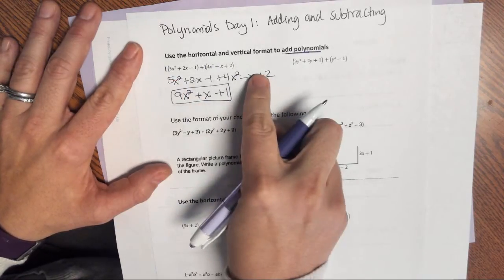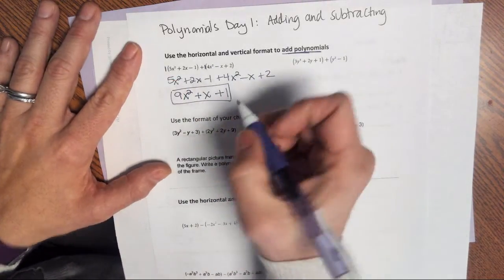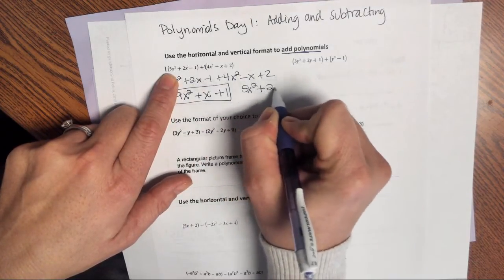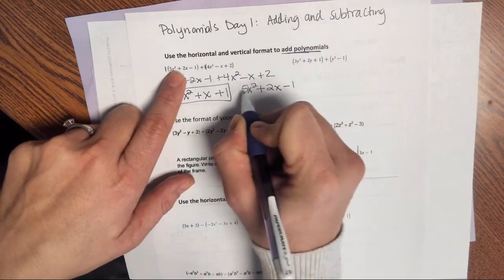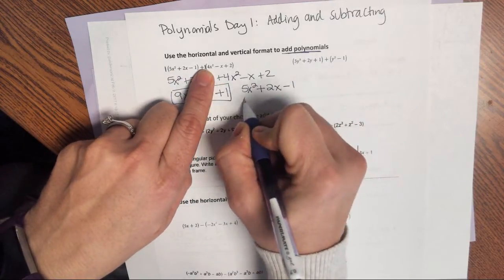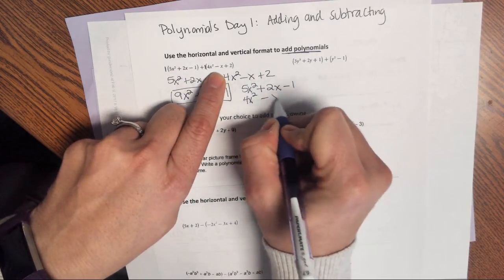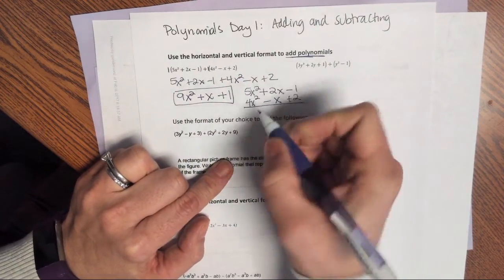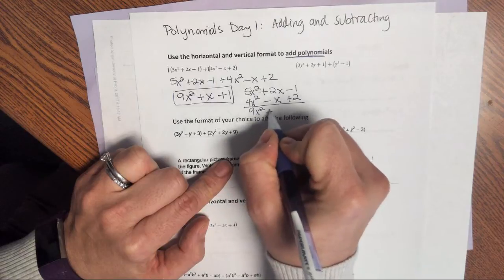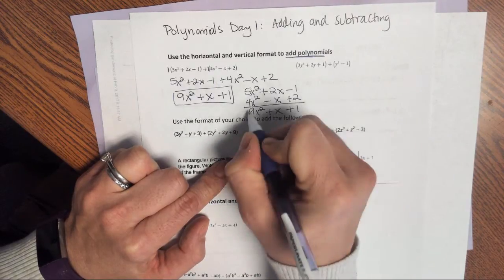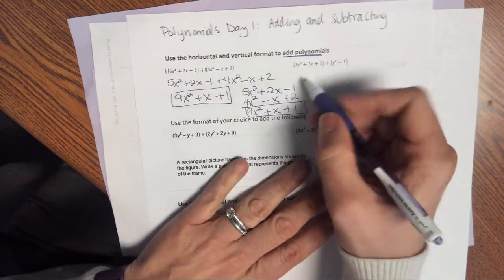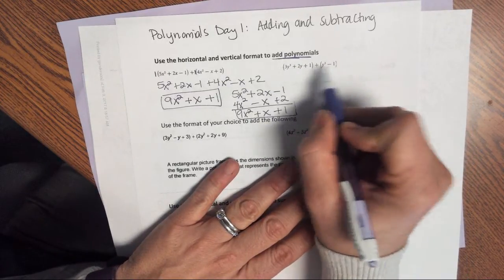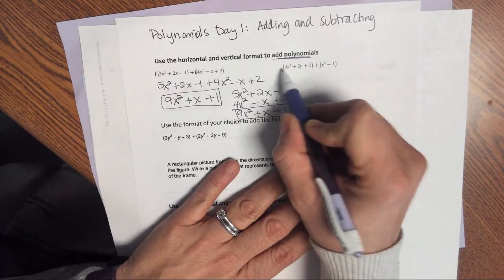Okay, so that's the horizontal method. You can also vertically align them if you like, and then you would line up the terms of the first one here, and then the second one. Just make sure that the x squareds are lined up, the x's are lined up, and then the numbers are lined up, and you can add down and get the same exact answer. So that's vertical format. So in this example, you can ignore the parentheses since they're both adding. There's just a positive one out front of it.